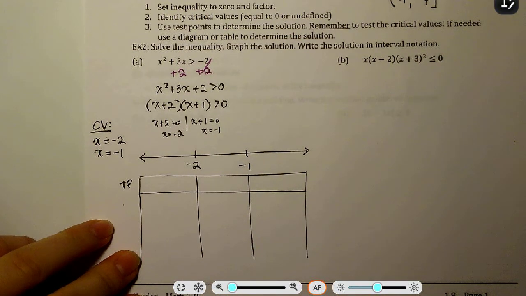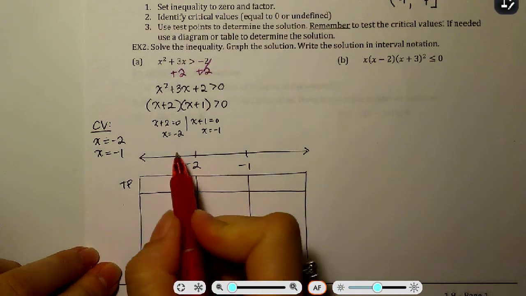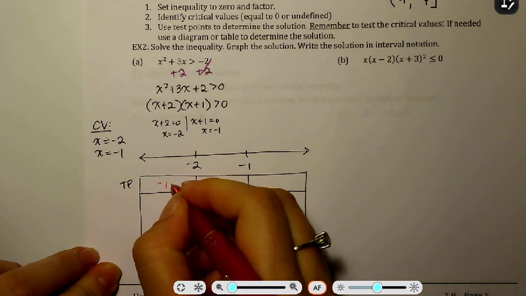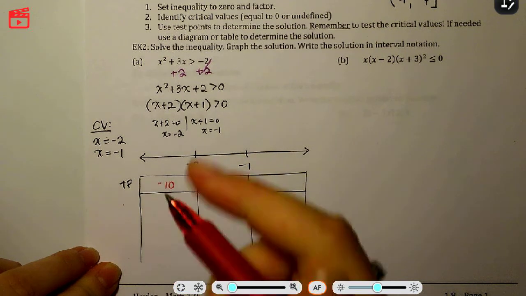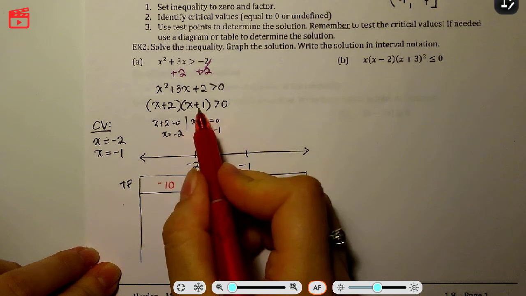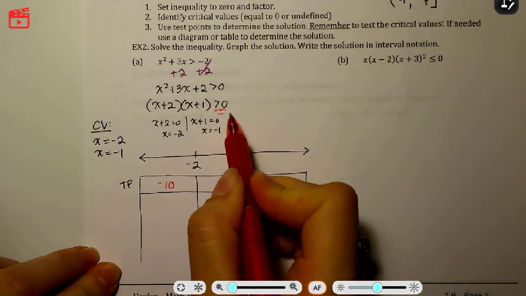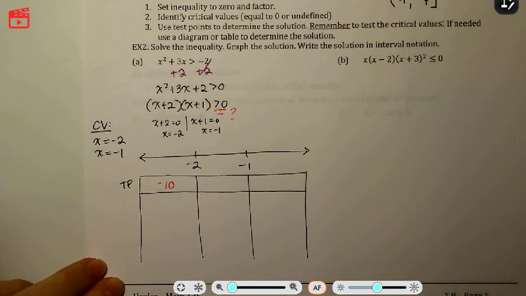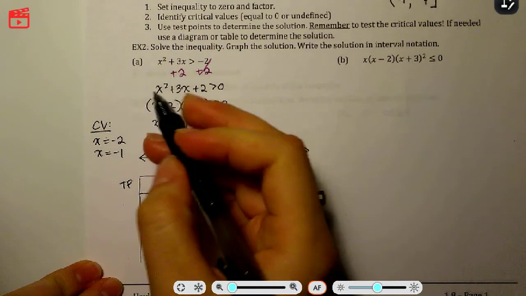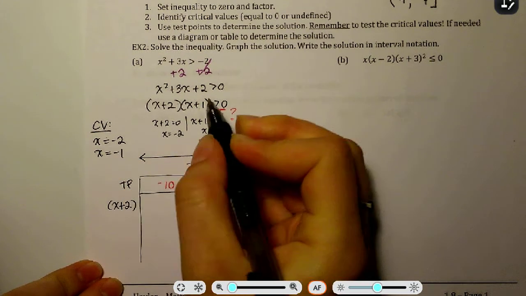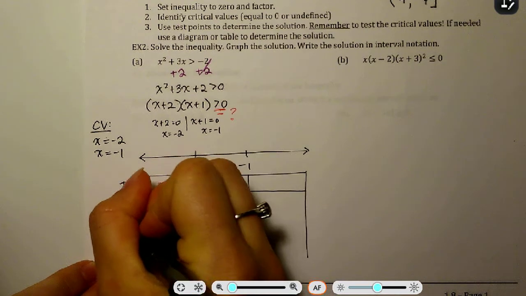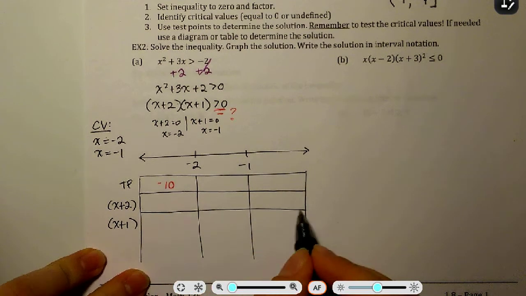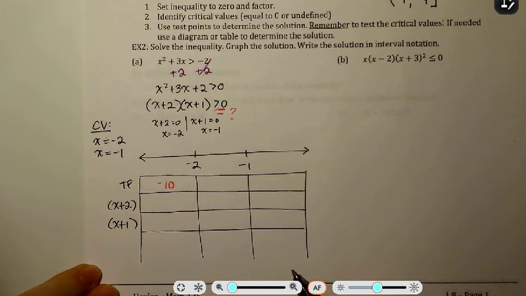And what we're going to test, let's see, in this interval here, what's a number smaller than -2? -10. Why not? What I want to see is if I plug -10 into this equation, will it be greater than 0? That's what I want to know. Will it be greater than 0? Well, to keep things neat, I'm going to fill out this chart. So I'm going to write down my factors. I have one factor, x plus 2, and then my other factor, x plus 1. And those are the only factors I have. Those are the testing columns or rows.